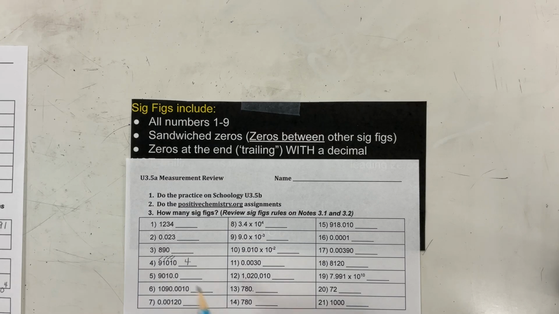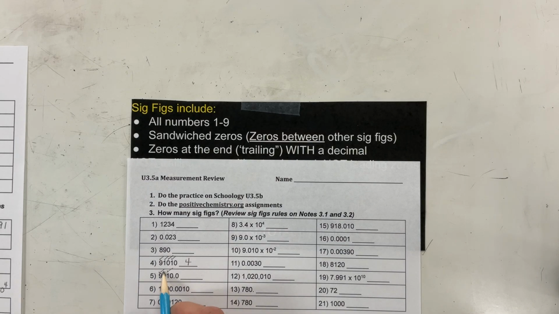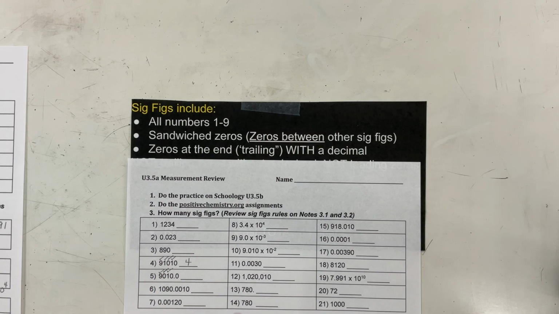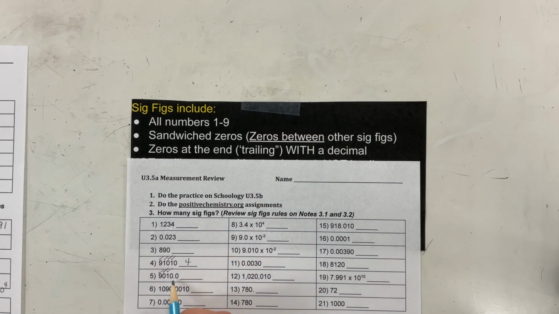Number 5, let's start with all numbers 1 to 9. Sandwiched zeros. And now zeros at the end, trailing zeros with a decimal. There is a decimal, and so both of these, the trailing zeros include any that are together at the end, no matter where they are, if they're at the very end, and there is a decimal point. So they all count this time. 1, 2, 3, 4, 5.